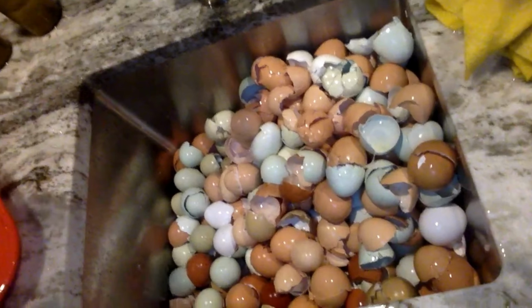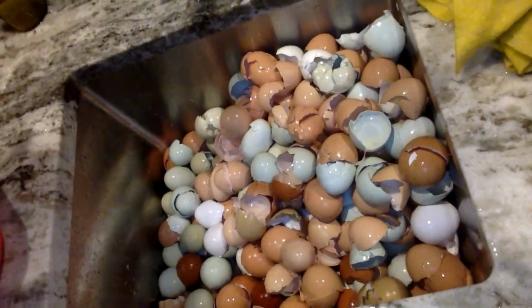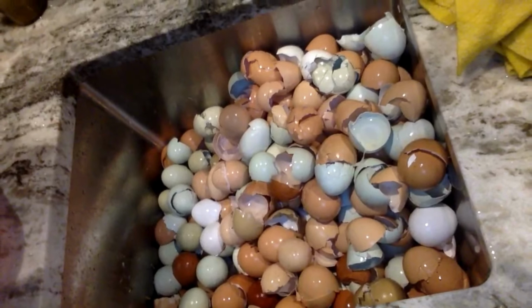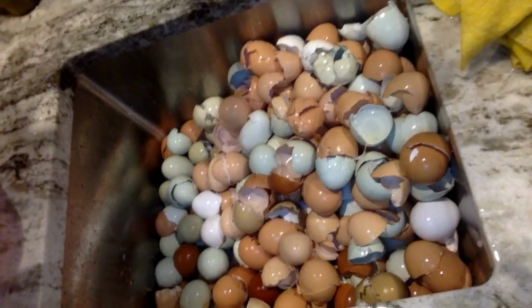Kind of neat. I'm gonna mush all this up. We want to keep all the nutrients we can. I'm gonna mush all this up, and I'm going to stick it in our compost pile. I hope you enjoyed. Thank you.